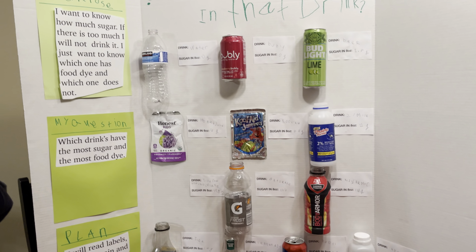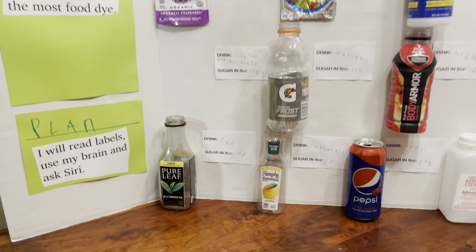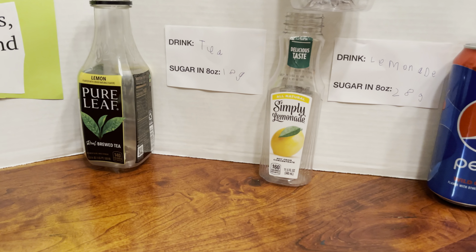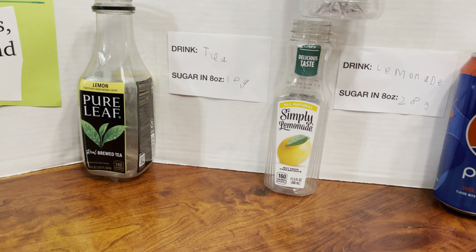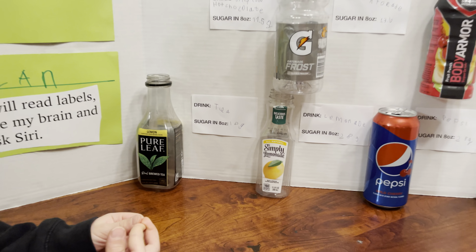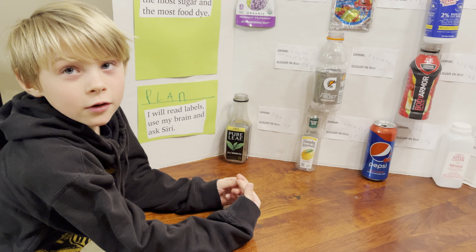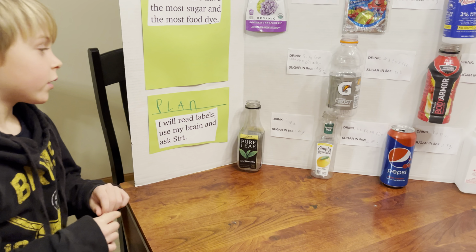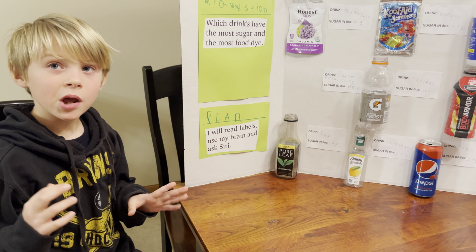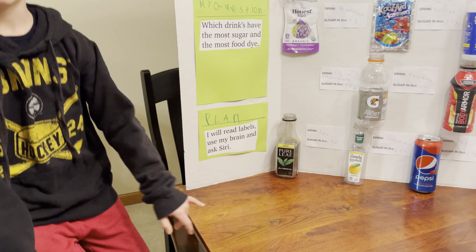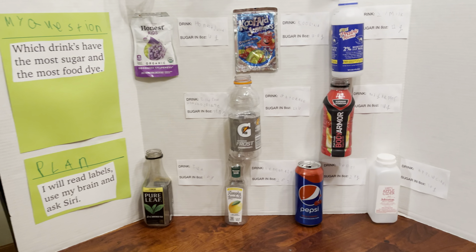Okay, let's talk about the tea then real quick, since you brought the tea up. How many grams of sugar is in there? That's 18 grams. 18 grams of sugar. Now, is there food dye in there, do you think? No. There's not food dye in the tea? No, because it's kind of a brown color, but there are no artificials. Okay, all right. Well, I'm learning something too.